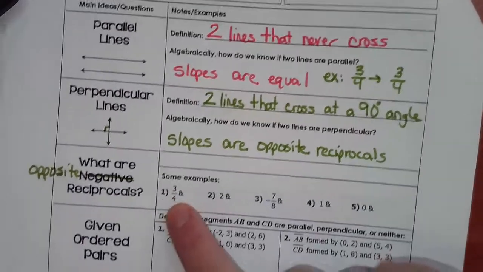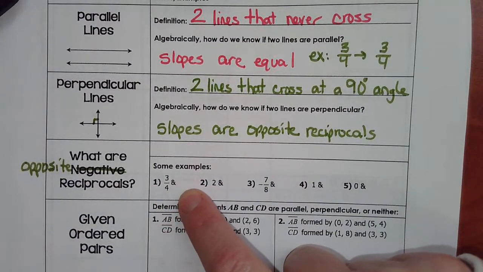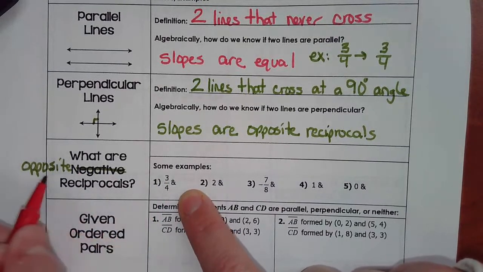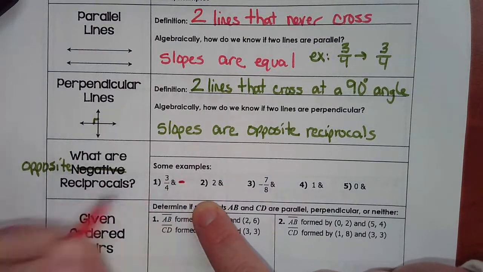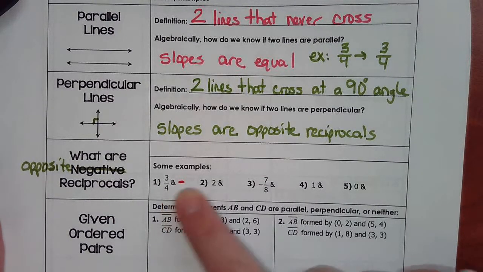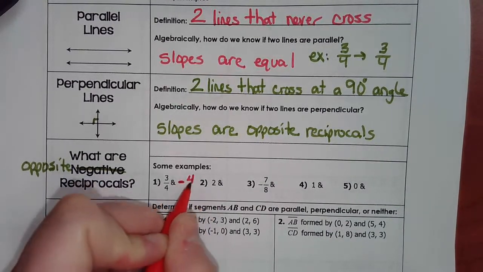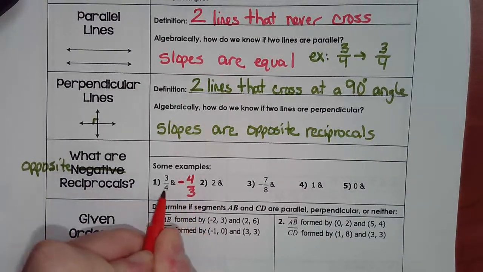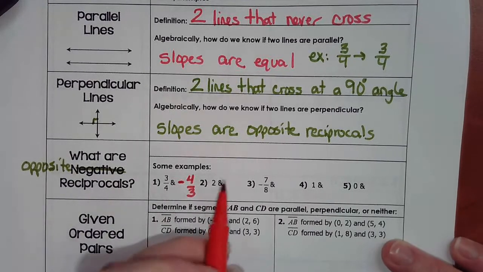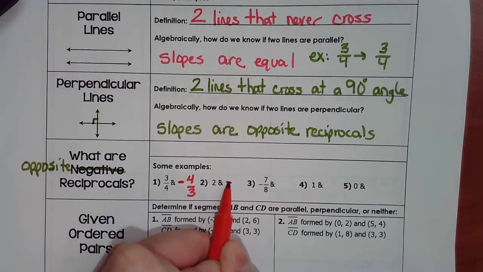So for example, if you have a slope of 3/4, the opposite reciprocal, opposite means it's going to be the opposite sign. So negative, because this one's positive. And then reciprocal would be you flipping the fraction. So reciprocal means flipped fraction. So you would have -4/3. These are opposite reciprocals.